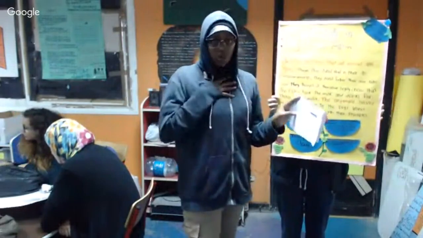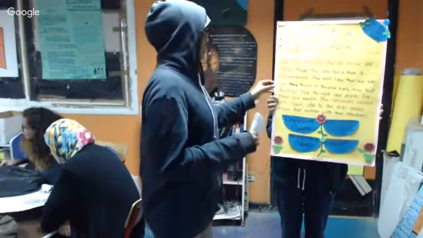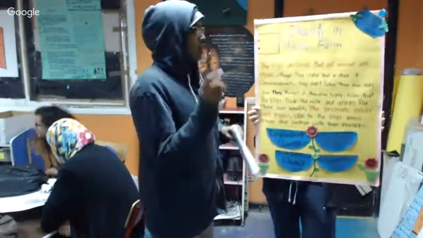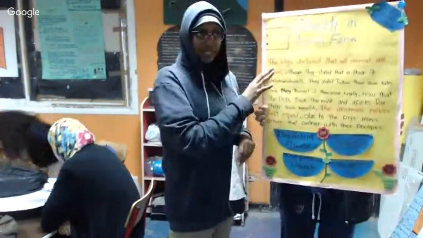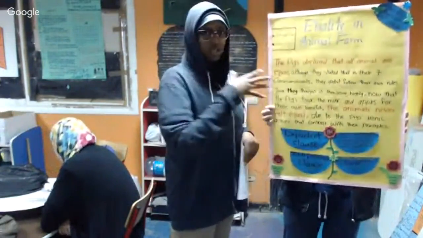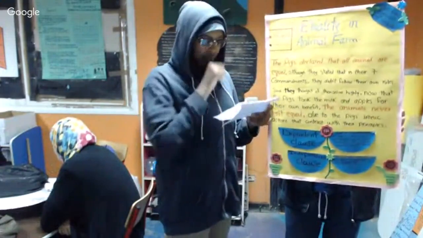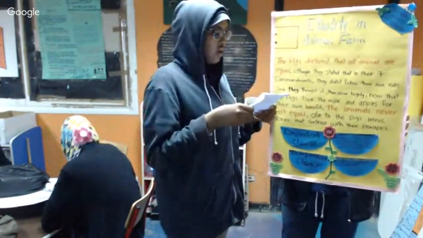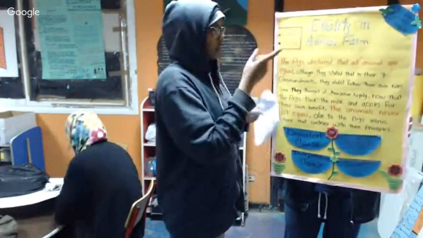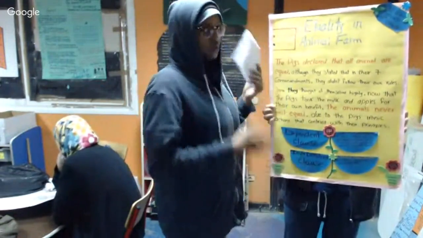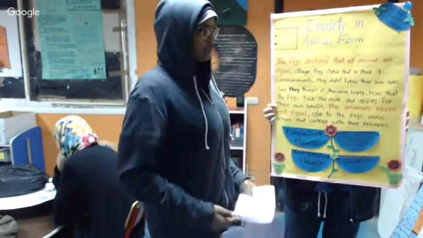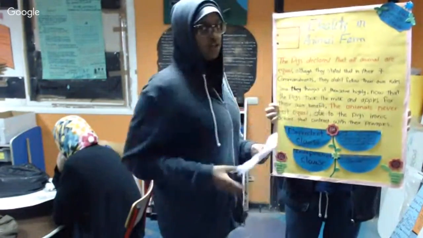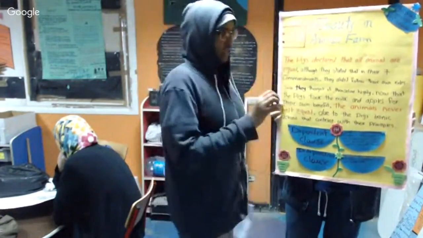And we have our own color code, if you can see. The red part is the independent clause, and the black part is the dependent clause. So it's going to be easier for us to identify where the independent and dependent clauses are. So let's read it together.